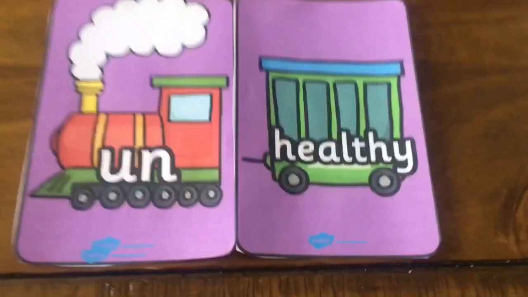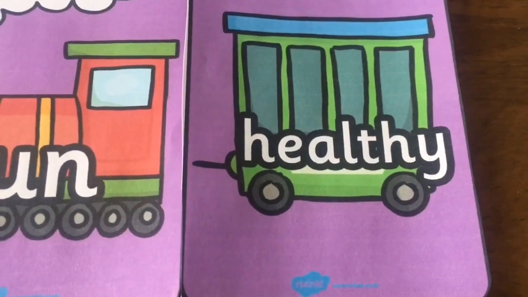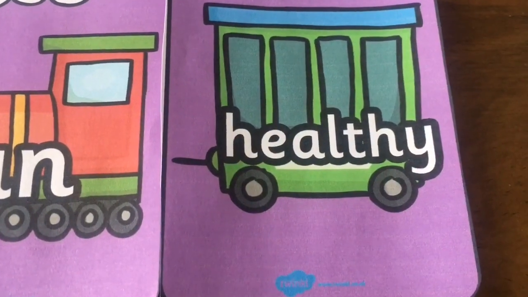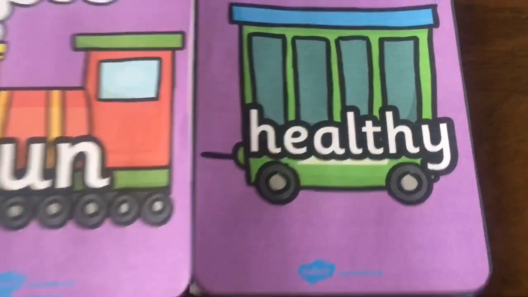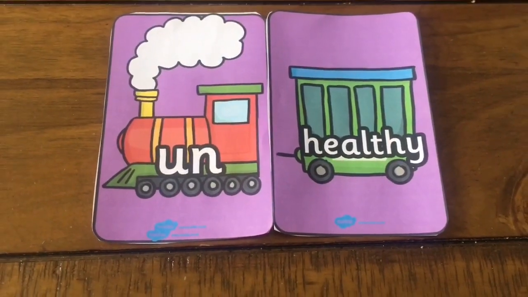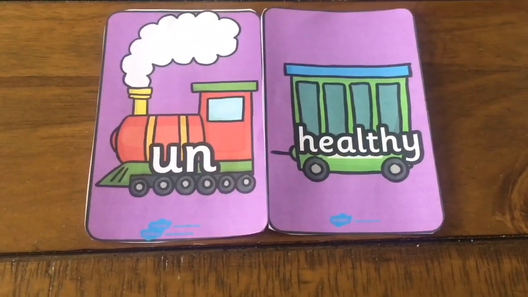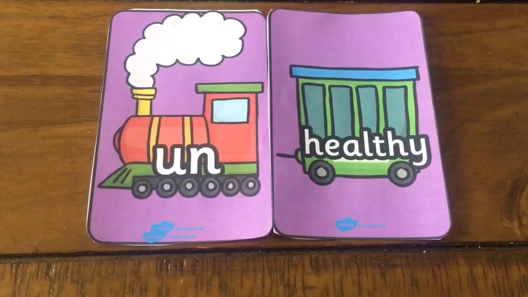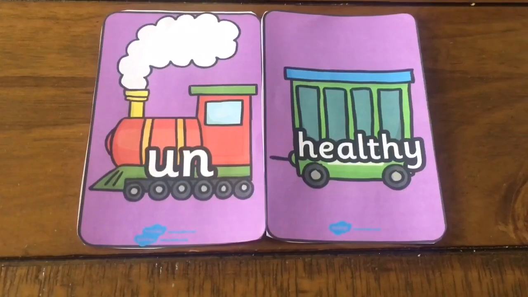Another long root word. What do you think it says? Have a go at reading it. Ready for your check? Healthy. We've got the prefix un and the root word healthy. What do you think the new word is? Unhealthy. Do you think it's a real word? Choo-choo! It is a real word.